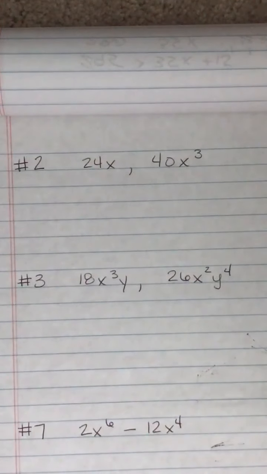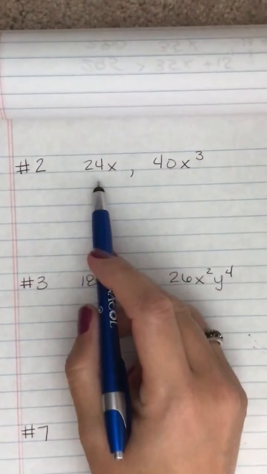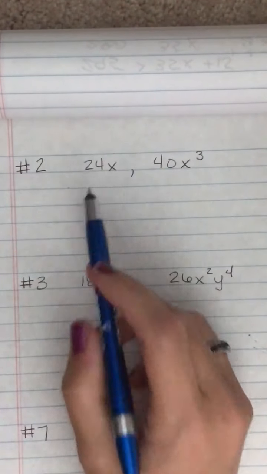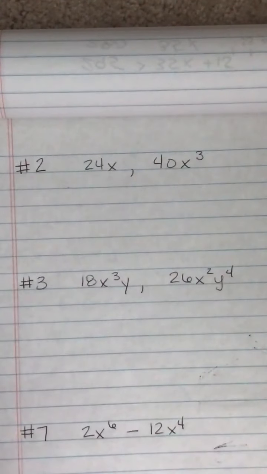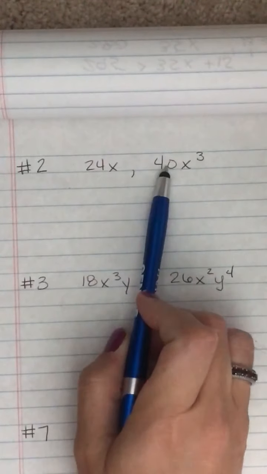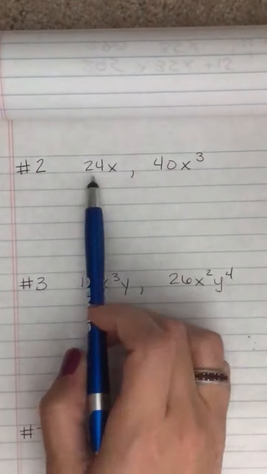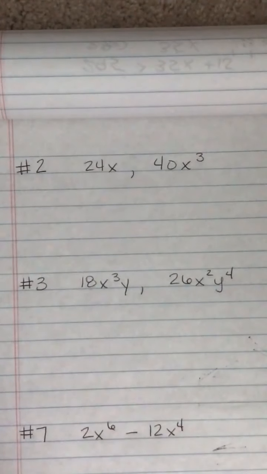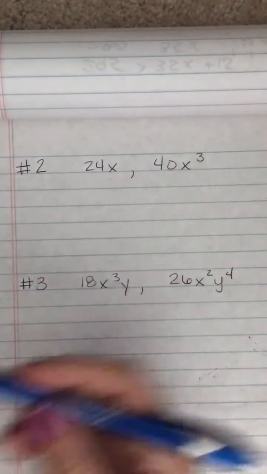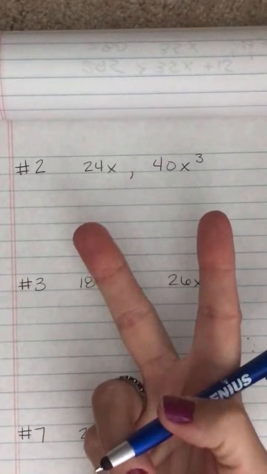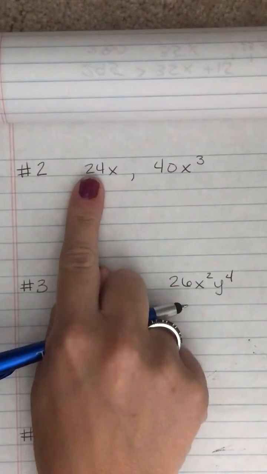Okay, so this is question number 2 on the quiz that you just took. When it's looking for a greatest common factor, it means the biggest number that you can divide from each of these terms. It has to be something that you can take out of each of these. So if it doesn't come to you immediately, just start making a list. List 2 numbers that multiply to give you 24.